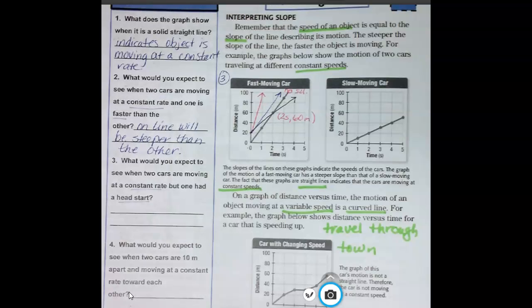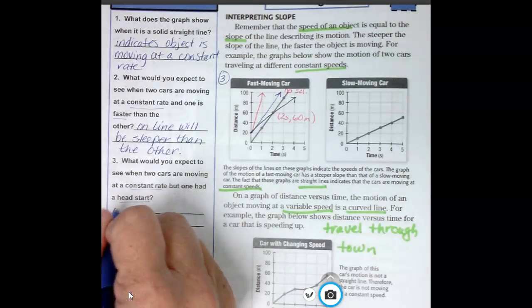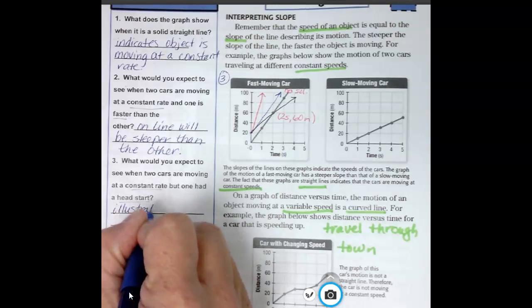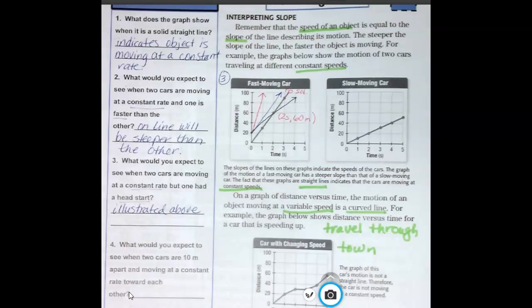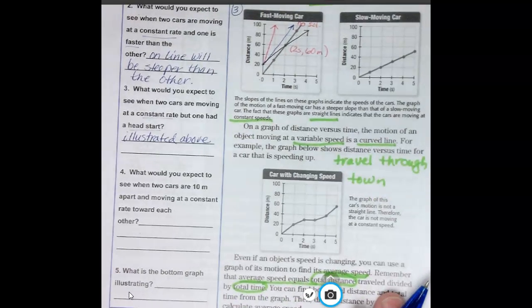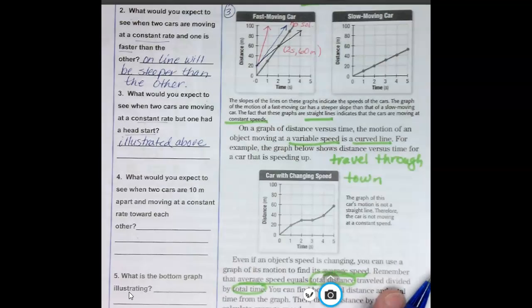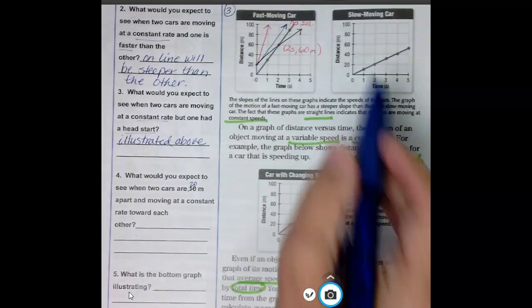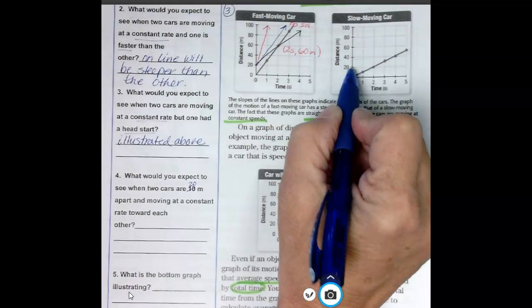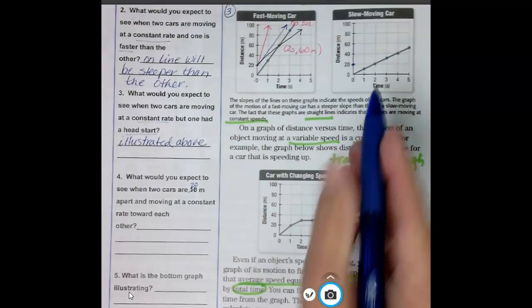Okay. So I'm going to put illustrated above. Okay. Now then the next one says, what would you expect if the two cars are 10 meters apart and they're moving towards each other? So here would be our graph, and I'm going to change that just so I can see it a little bit better. So here's my graph. One's here, one's here. They're 20 meters apart, and they're moving at the constant rate towards each other.